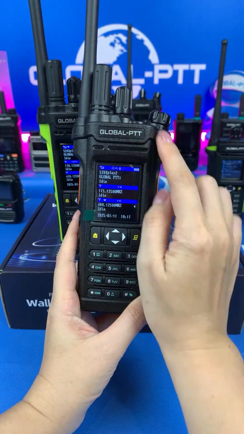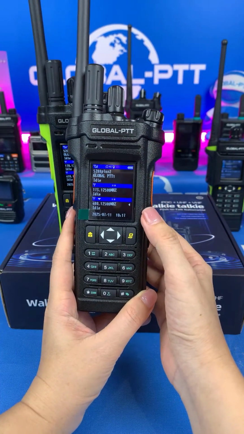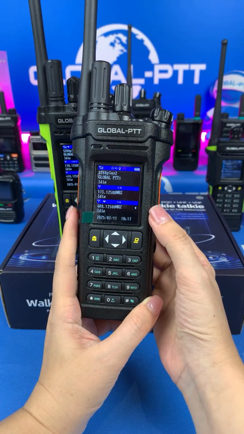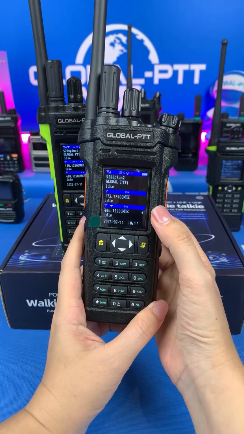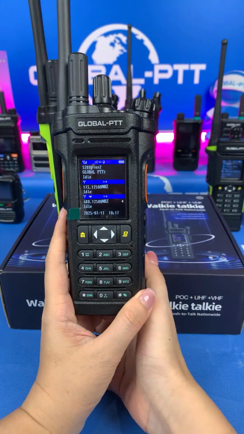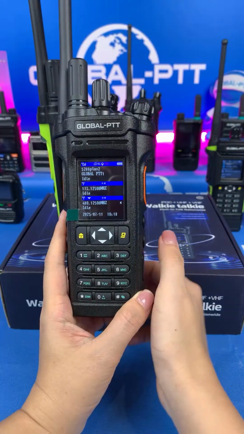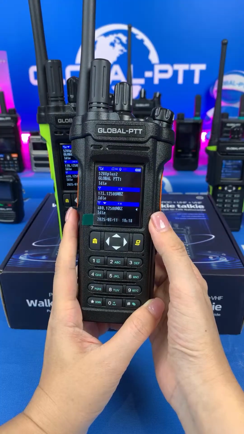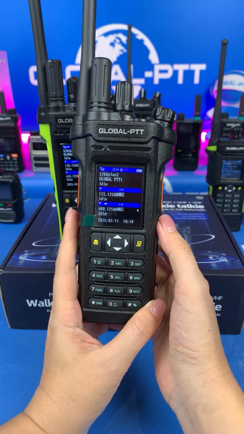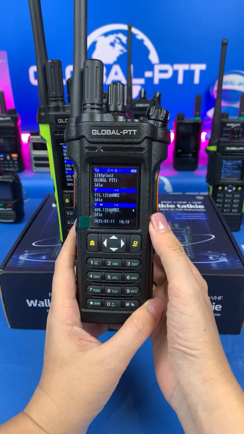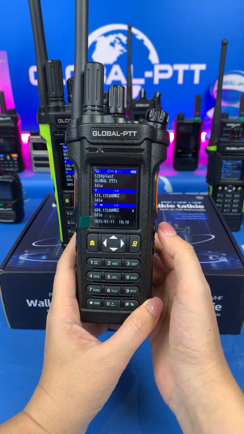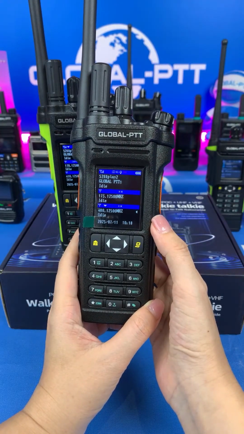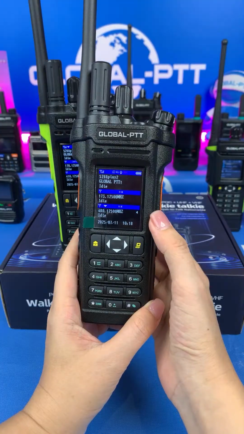Okay, and the problems. For now, I think for our customers, when you program it, it's about the driver. The driver is not installed properly, so that's why sometimes the radio can't be recognized by the computer. If you don't know or you can't do that properly, you can come to us. We're going to help you and show you how to do that. Or I have an electronic user's manual for programming. You can come to me, I will send it to you.